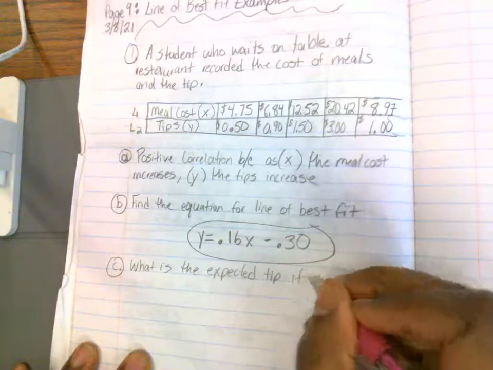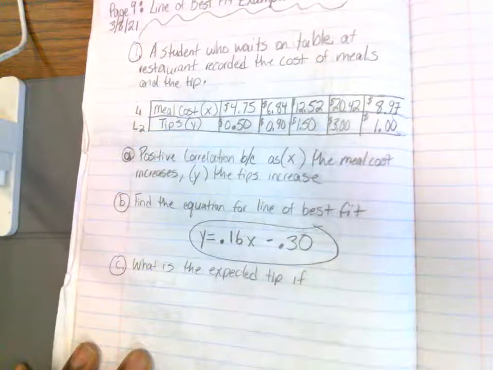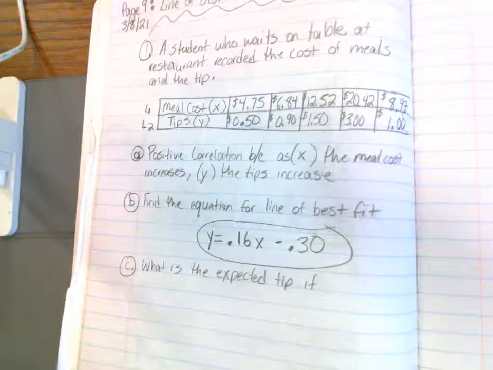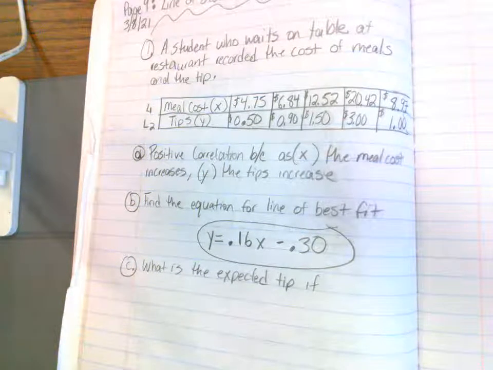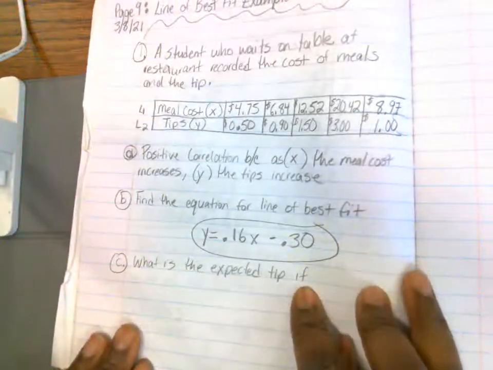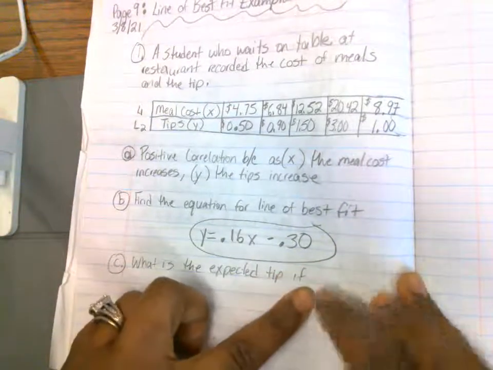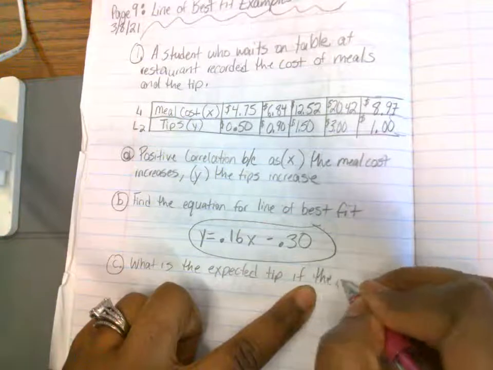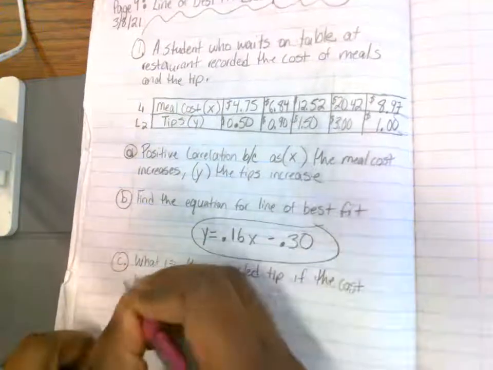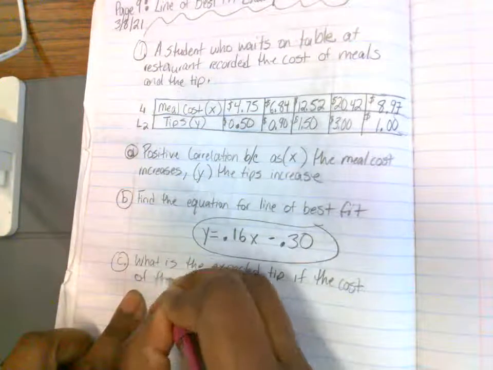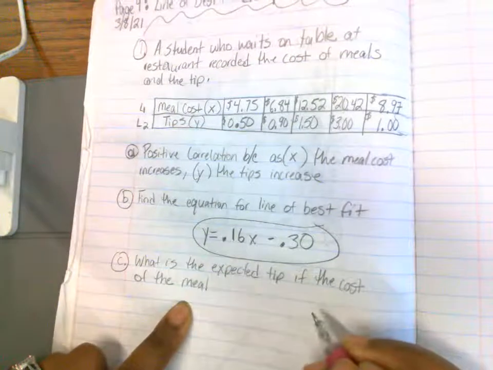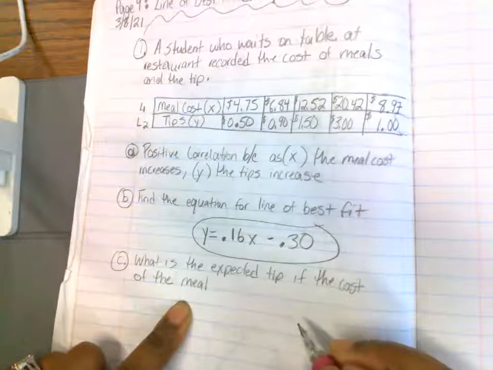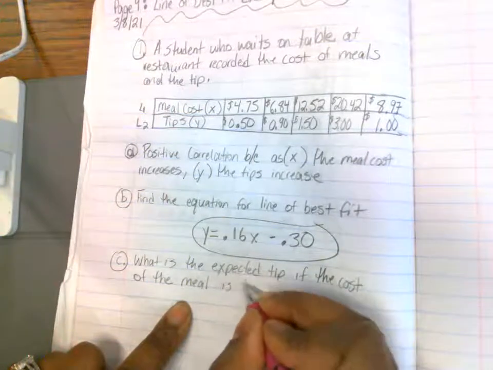If, put this up. There we go. What is the tip if the cost of the meal is $10.50?